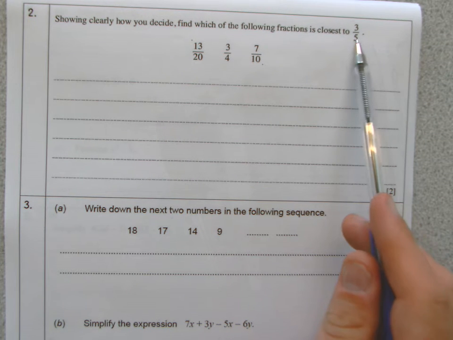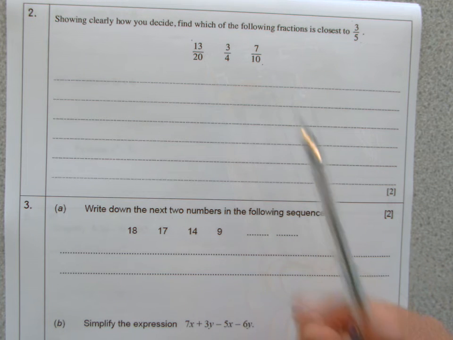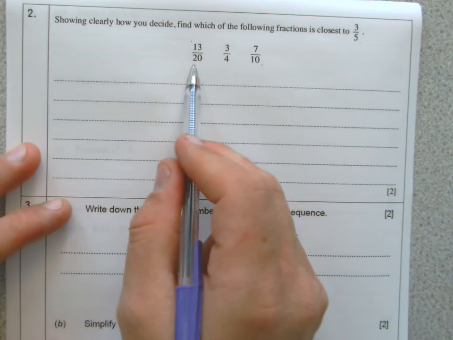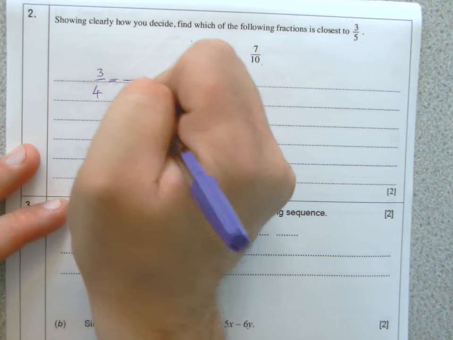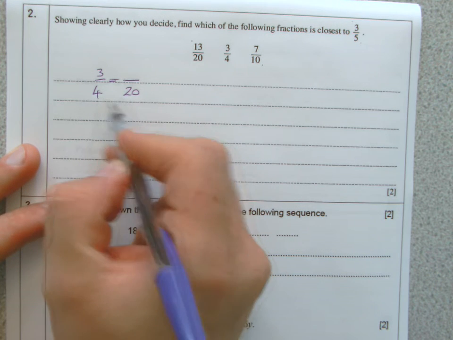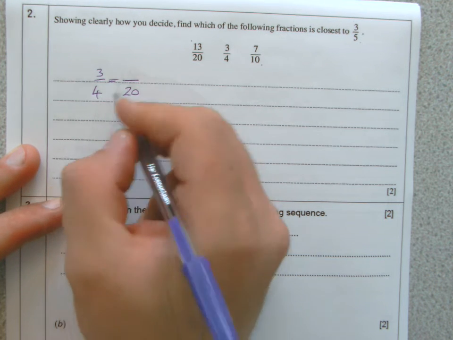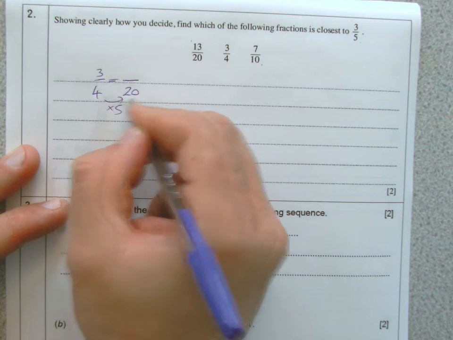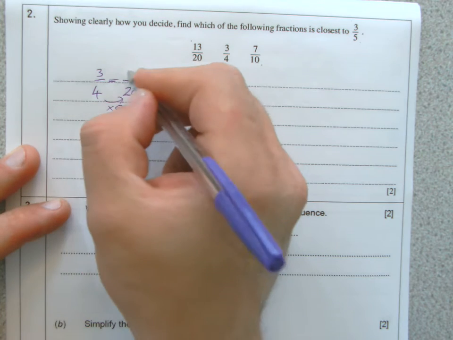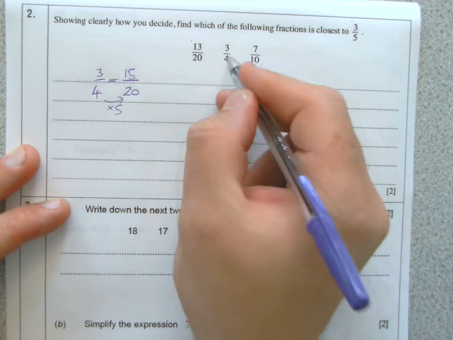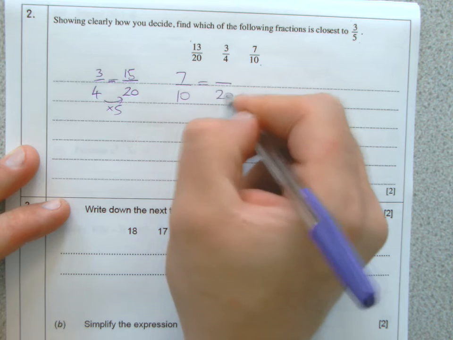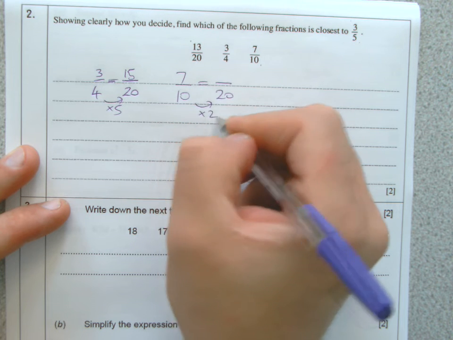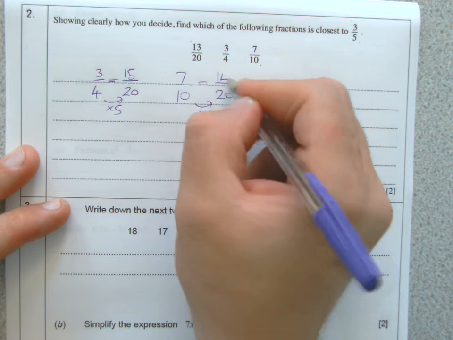You need to check this one as well, because we're going to need to change this one. Does 5 go into 20? And it does. So let's change them. Let's leave that one as it is, 13 over 20, but let's change this one, 3/4. So change that to 20. Now, what am I doing here to the bottom? I am making it 5 times bigger, because 4 goes into 20 five times. So you times the top by 5, you get 15. This one, then, 7/10. To get that to 20, we are doubling the bottom, so you double the top. So you get 14.